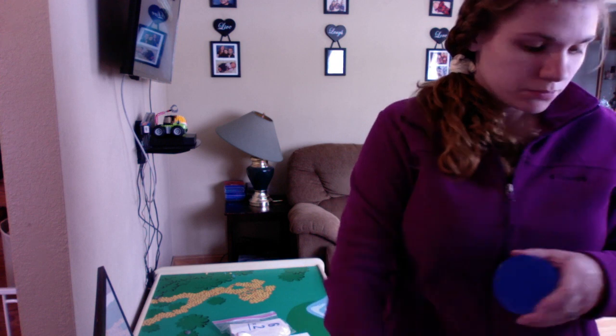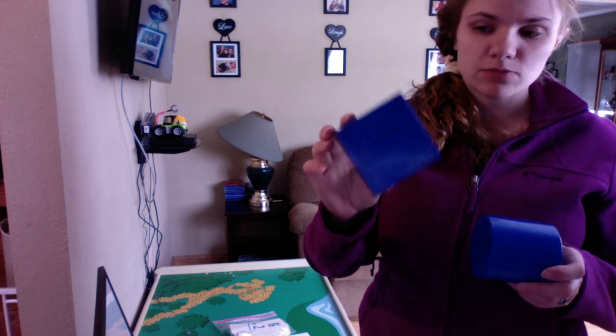The cylinder has a curved surface like a circle. The cube doesn't. The cylinder has 2 flat surfaces, one right here, the other right here. And the cube has how many flat surfaces? 6. Nice job.